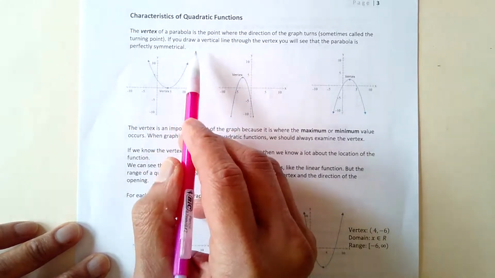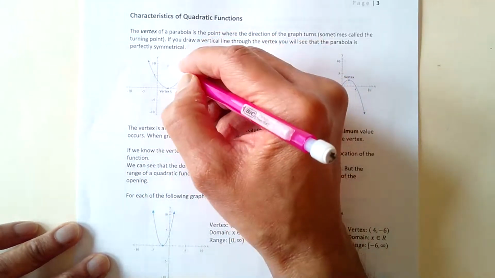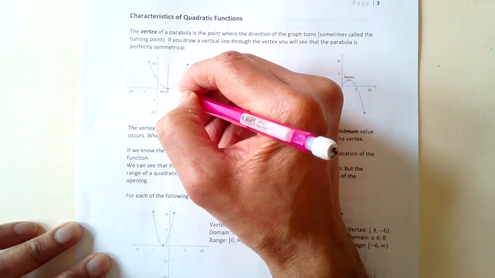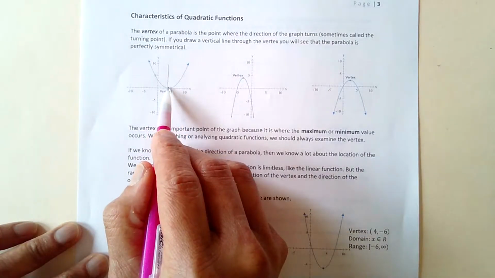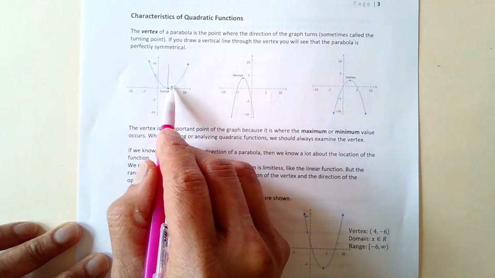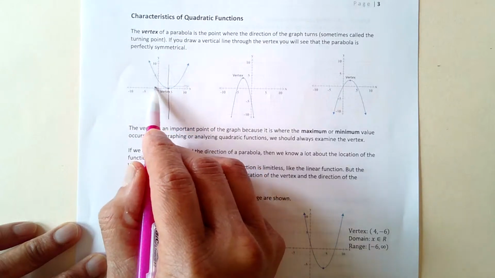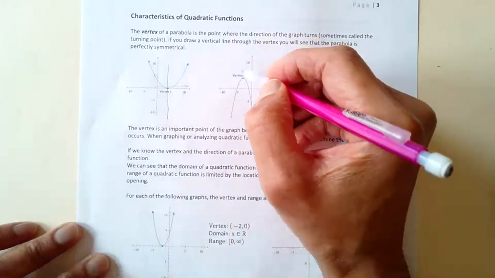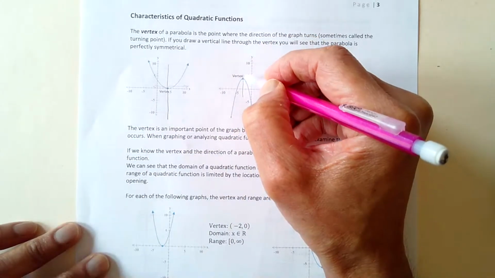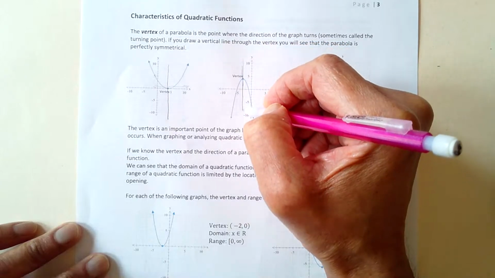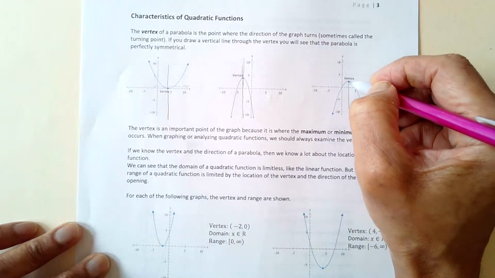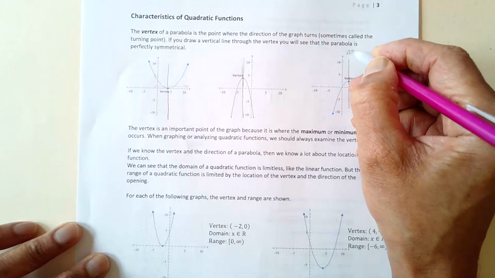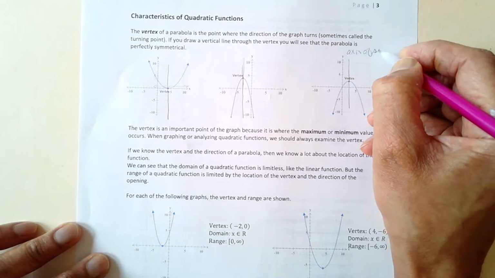If you were to draw a vertical line right through the vertex, you will see it's symmetrical. In other words, the right side here is exactly as the left side. If you draw a line right through the vertex, it's called the axis of symmetry.